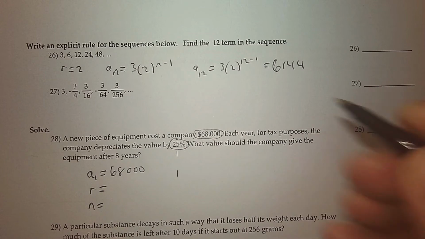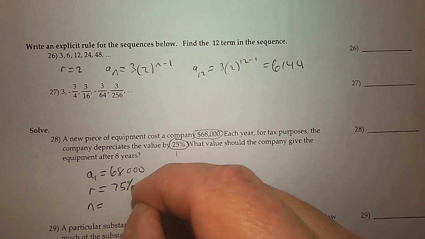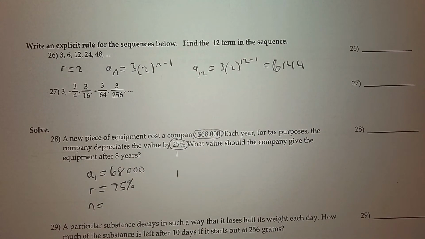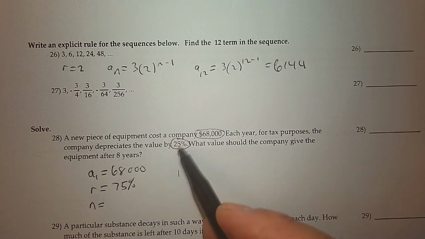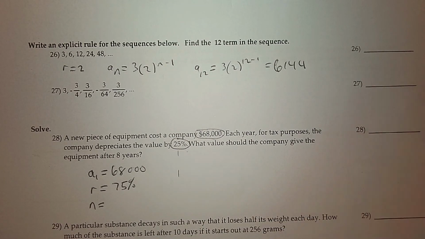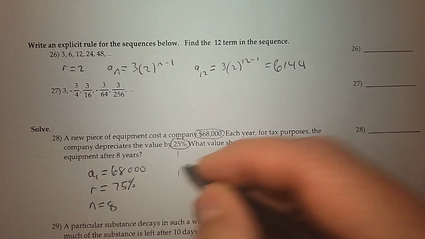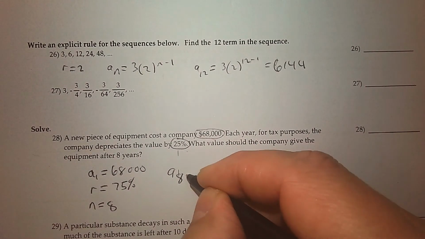This one's the tricky one. It depreciates by 25%. But how much is left of the value? So it loses 25%. How much does it keep? So every year it keeps 75%. They have to add up to 100. And then n would be 8. And then you're just finding the 8th term. We're not adding or anything like that.